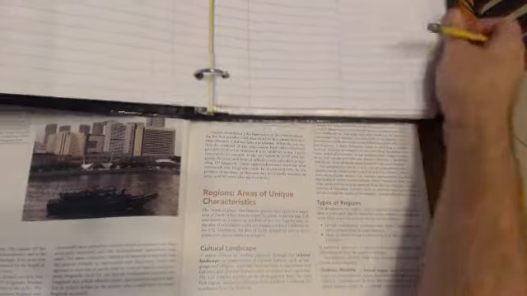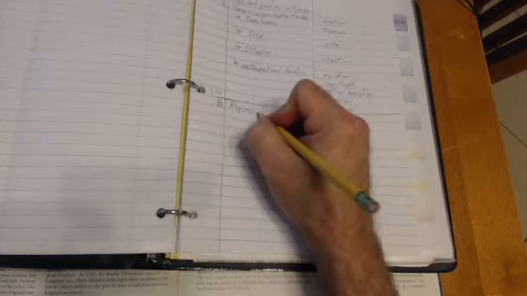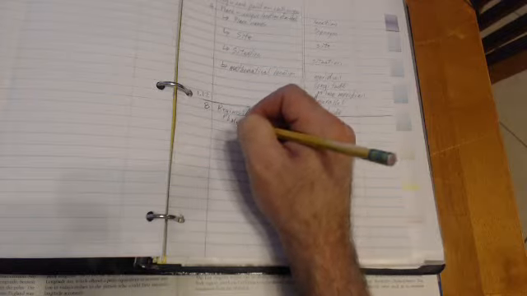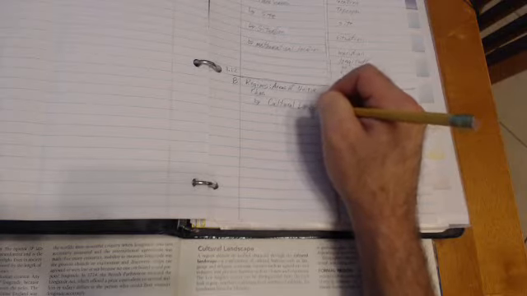And so under B, I'm going to put regions. Areas of unique characteristics. Again, abbreviate when you can. And then under that, the term I have is cultural landscape. And that's one of the vocab terms.